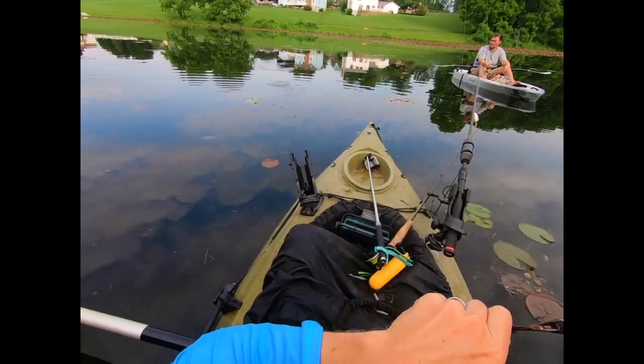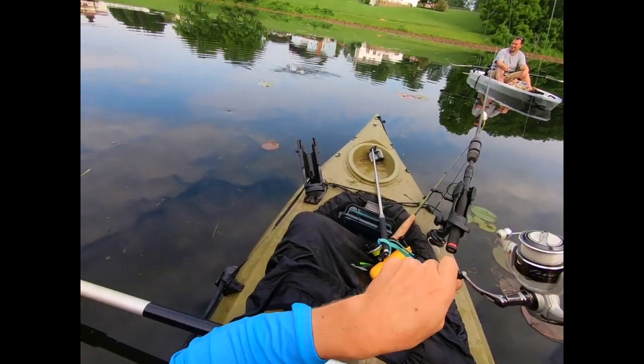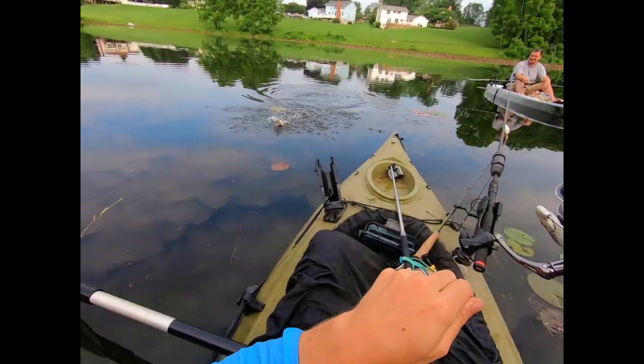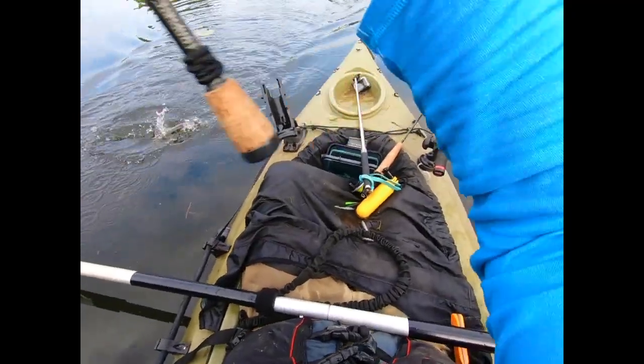I thought that was a crappie bite. Dude, he gave you a little head shake. Here, go ahead. You're free. Not really, though. I just want to videotape you in the fight. Oh, he came right at the camera. Nice. Oh, look at that. You think you're a bass? Do you think you're a bass?